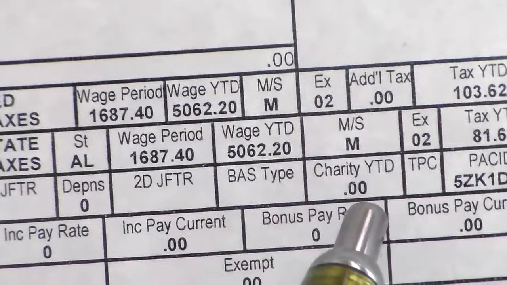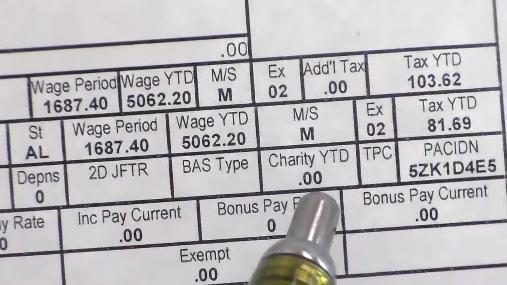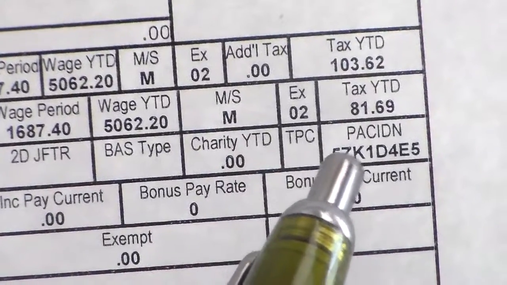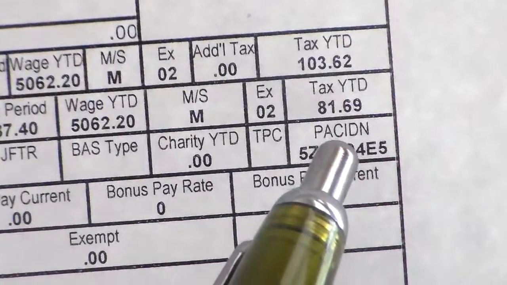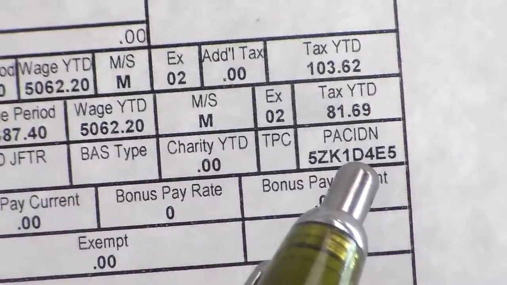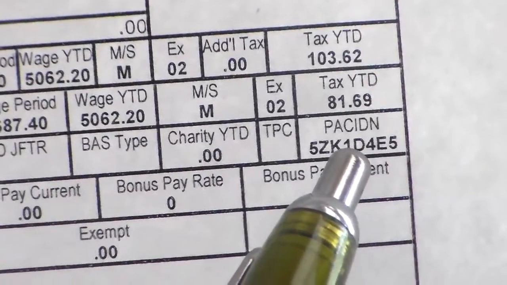The charity is the amount of contributions that you have going to charities, and the PACIDN is just basically the active unit identification code.